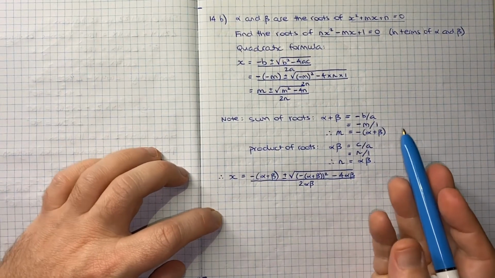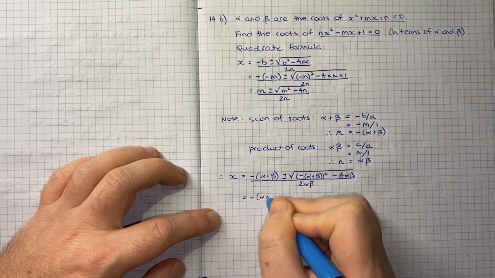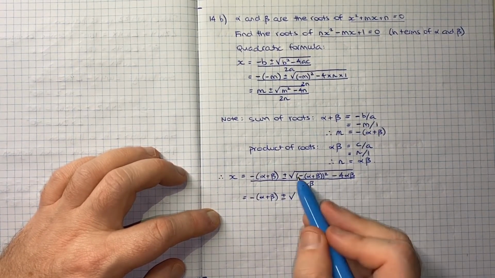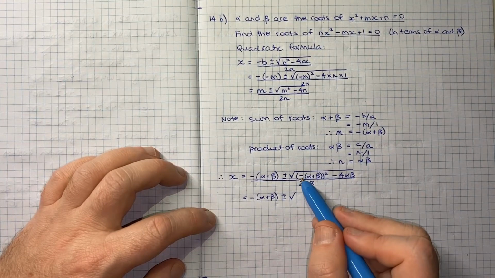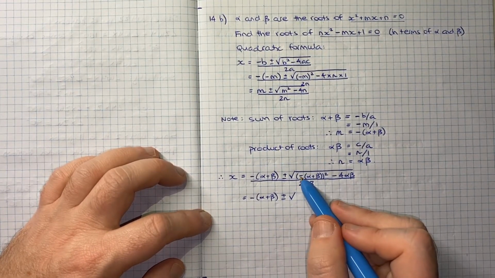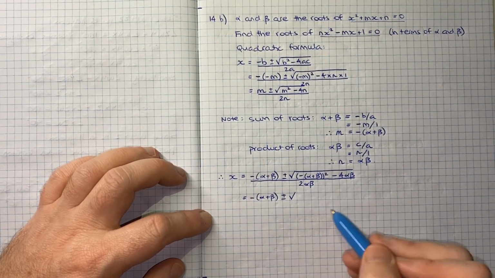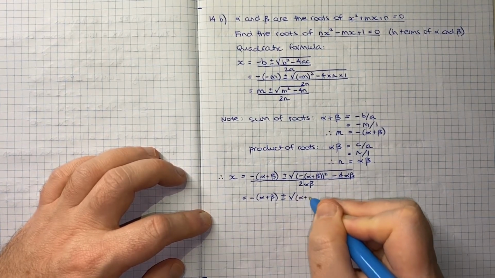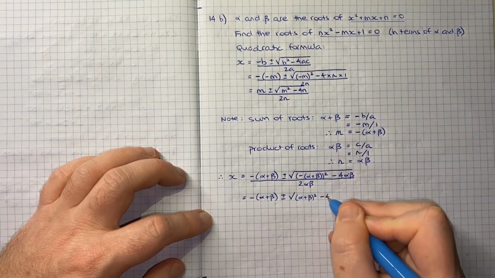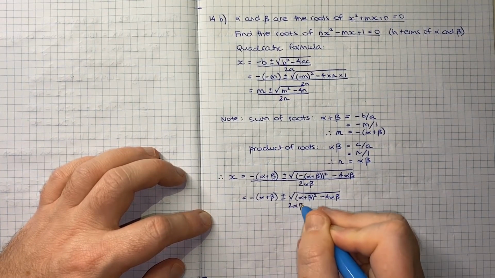So we want to clean this up. I think for now I'll just leave this negative alpha plus beta because that's pretty clean. But we want to clean up what's under this square root. We need to be really careful with our negatives and squaring again. So it'll be the square, negative 1 squared times alpha plus beta squared. So that's really just alpha plus beta squared. The negative 1 disappears. Minus 4 alpha beta on 2 alpha beta.